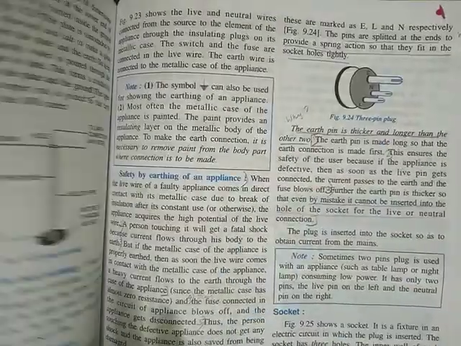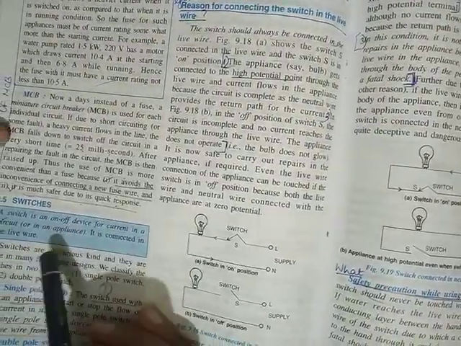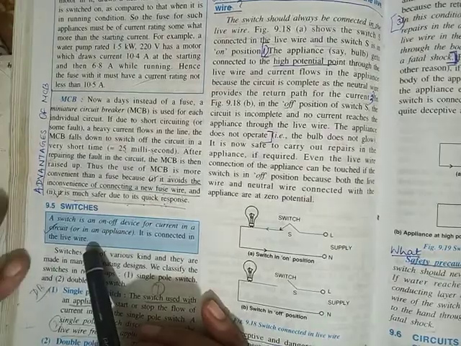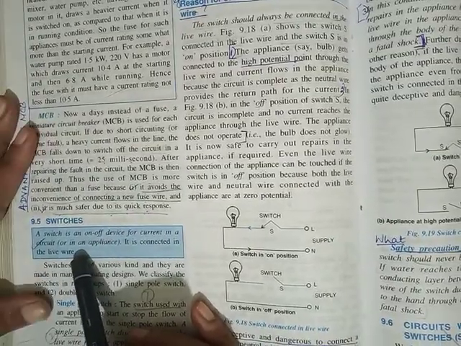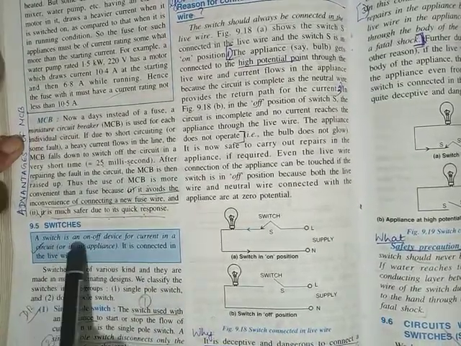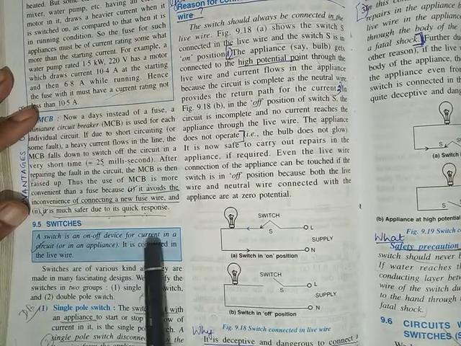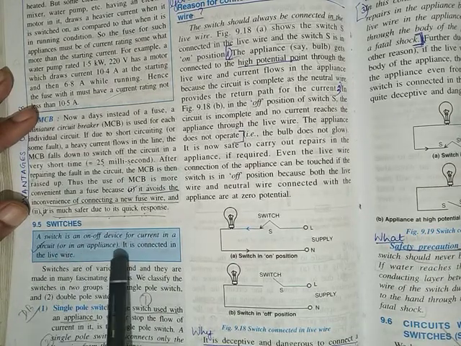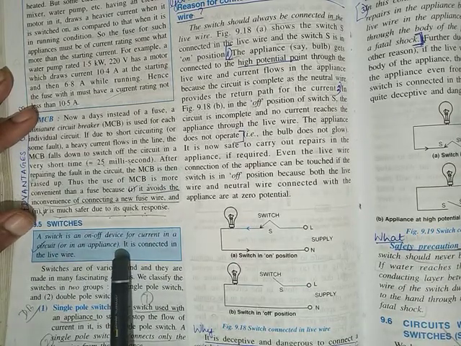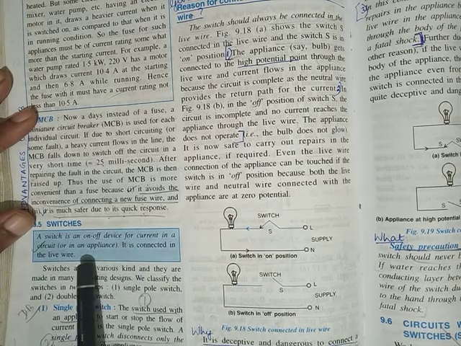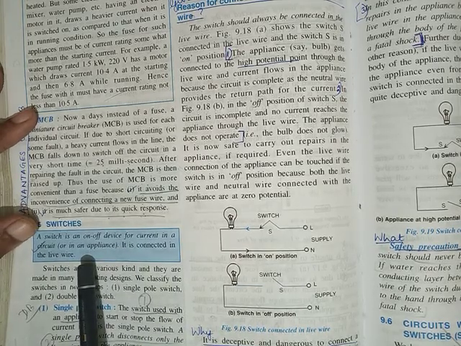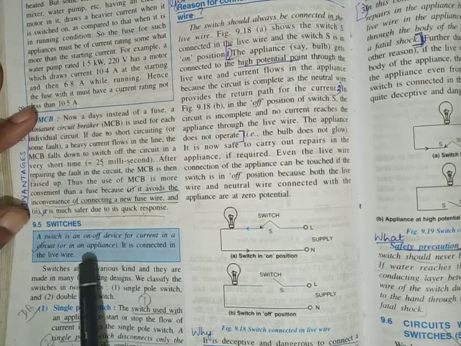Okay, now we go to the next one, that is switches. Okay, the next topic is switches. So you all know what is a switch. It is an on off device for current in a circuit or in an appliance. So it's basically an on off device. It is connected in the live wire. Okay, it helps us to keep the circuit on or off.